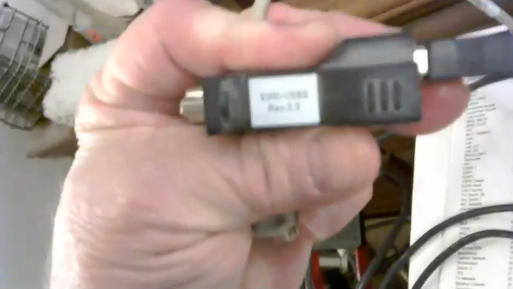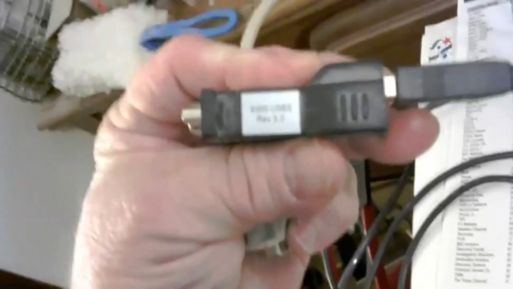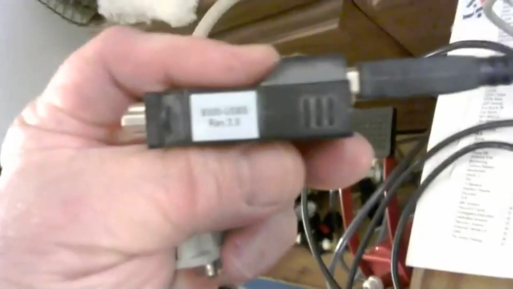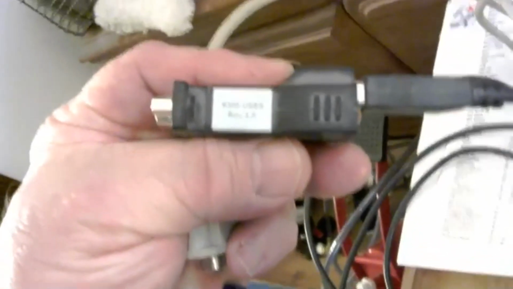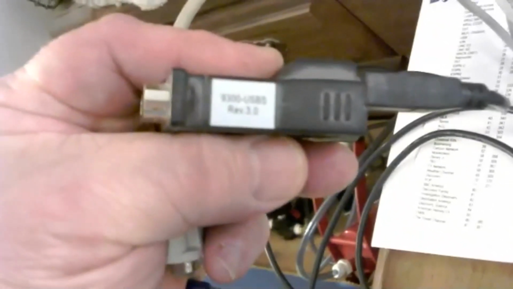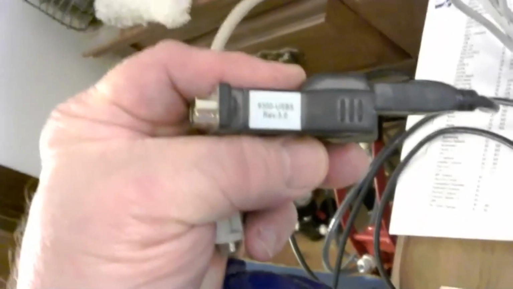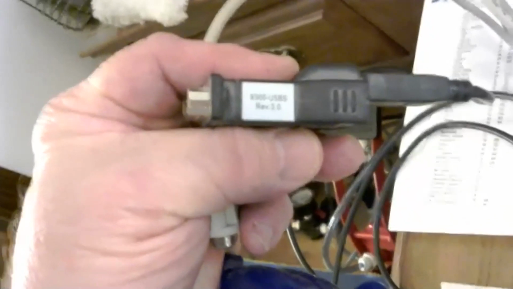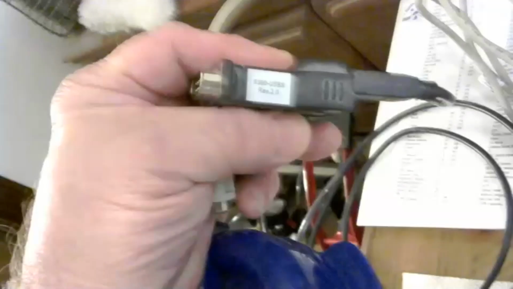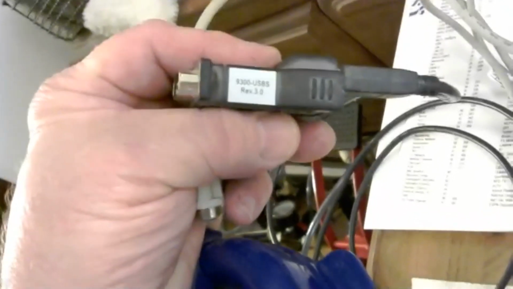So what I'm having to do here is I'm going from a 9-pin serial to an Allen Bradley, hold on, let me get my hand steady. It's an Allen Bradley 9300 USB-S converter. So it converts serial to a standard USB. And actually USB is serial.